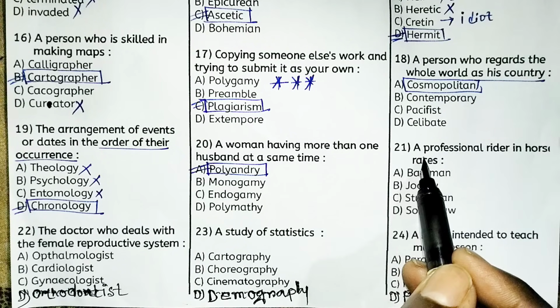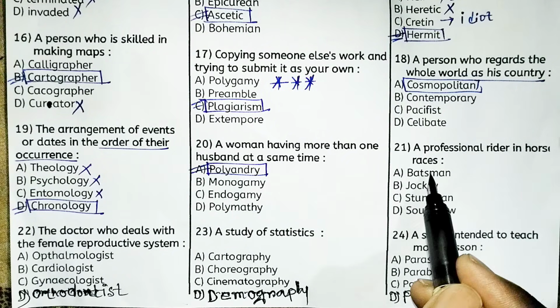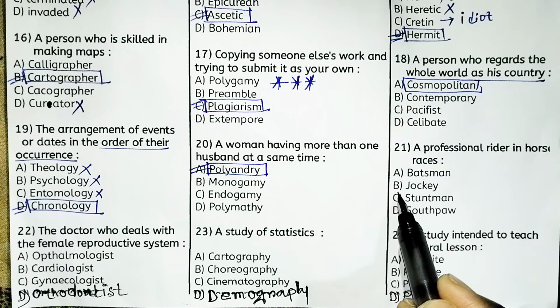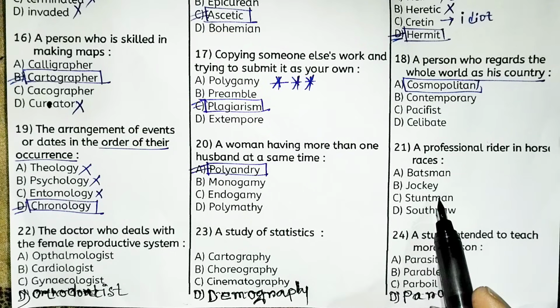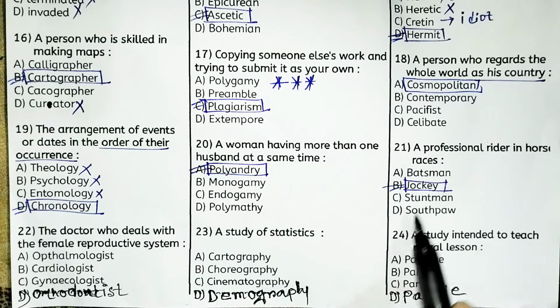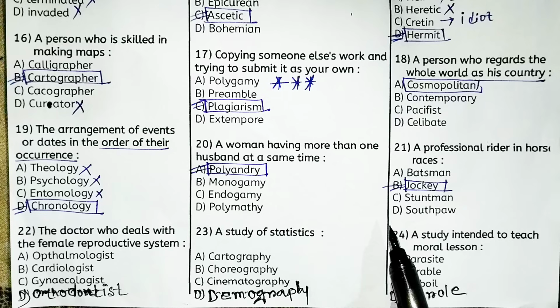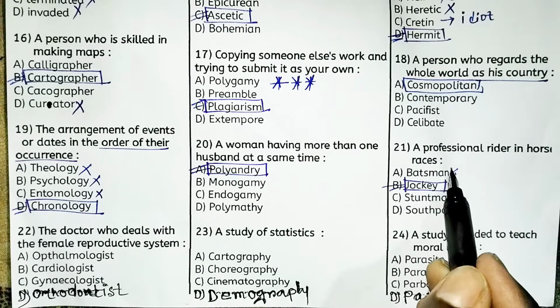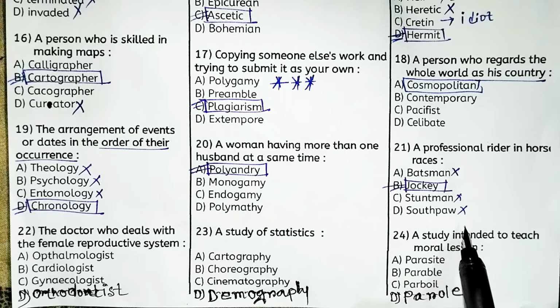Next, a professional rider in horse races. That is option A, batsman, option B, jockey, option C, stuntman, or option D, southpaw. Obviously option B, jockey, is the right answer. Stuntman means a trained professional person who performs in films and TV, and southpaw means left-handed person. So options C and D are not appropriate.